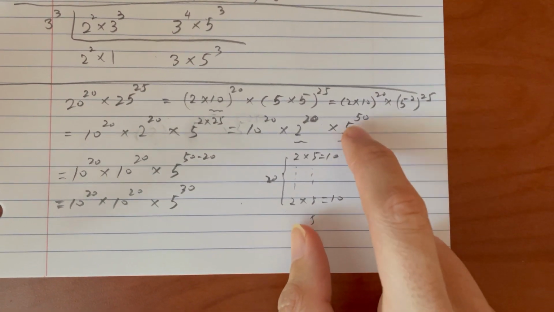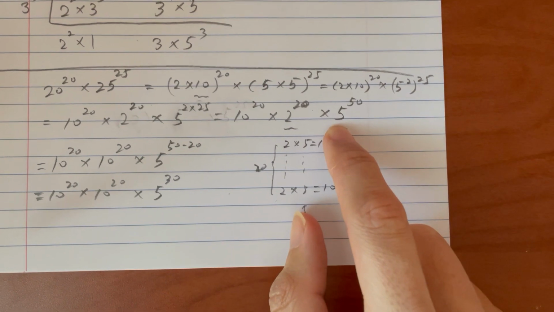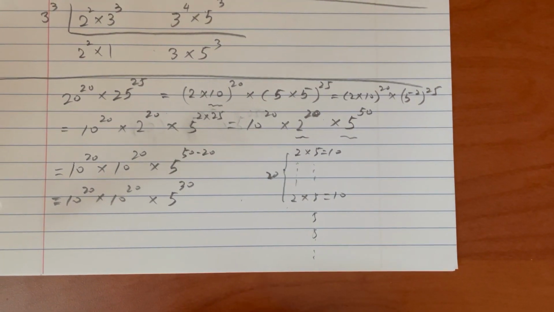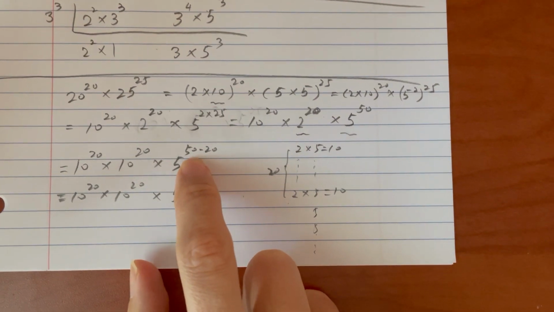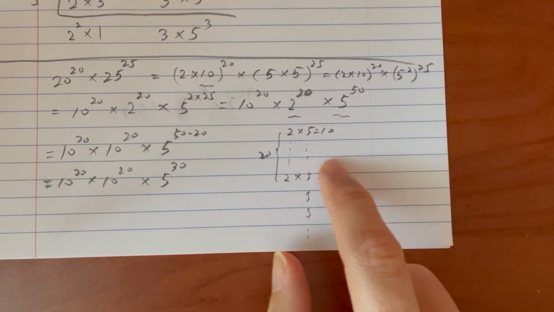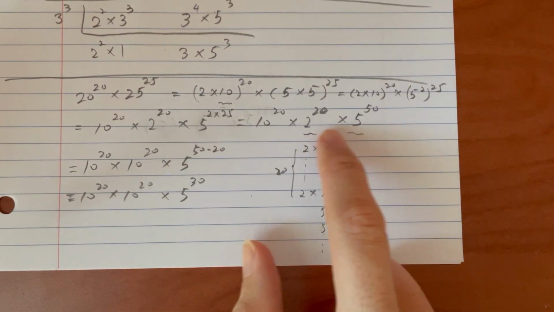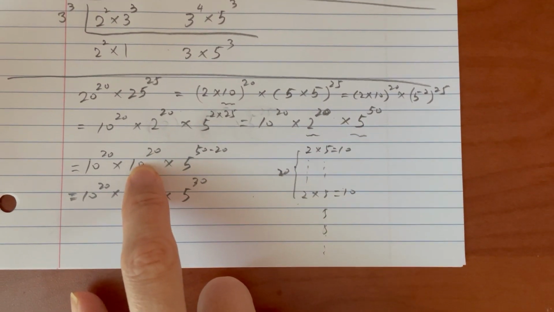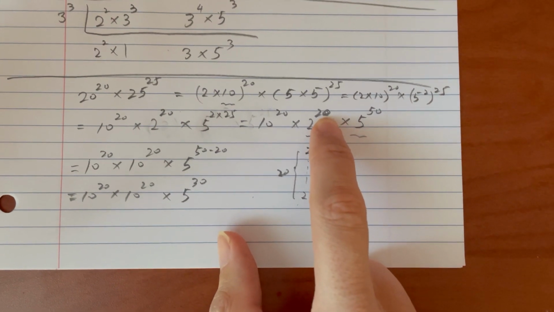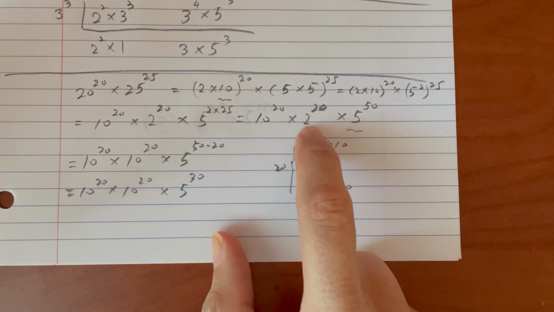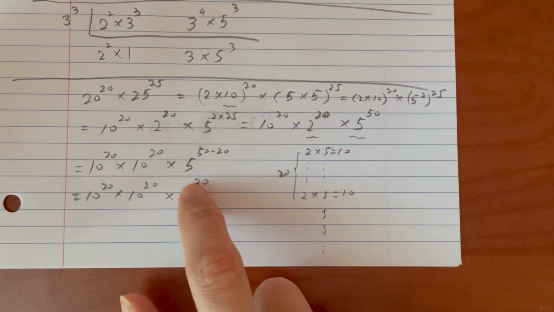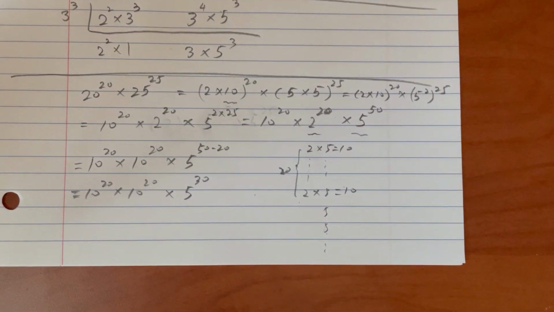And what we have left is 5 to the power 50 minus 20, because we used 20 of the 5's to form tens with 2. So that becomes 2 times 5 to the power 20. That 20 comes from the minimum number of 2's we have, and what we have left for 5 is 5 to the power 50 minus 20.